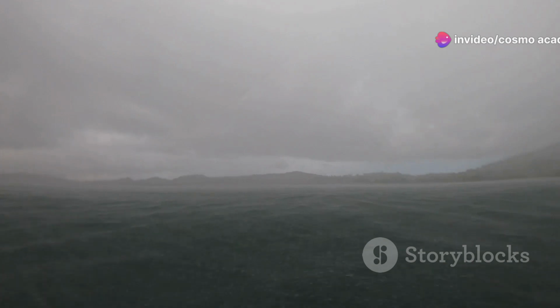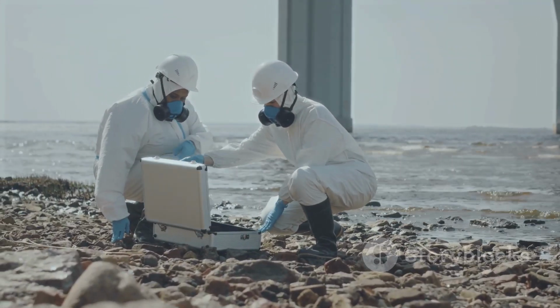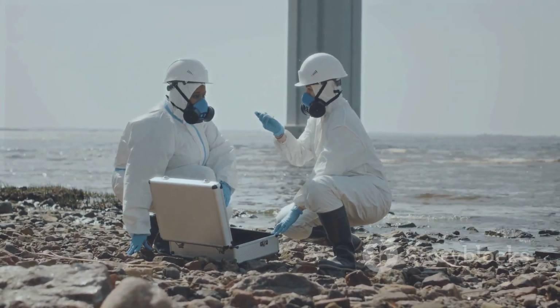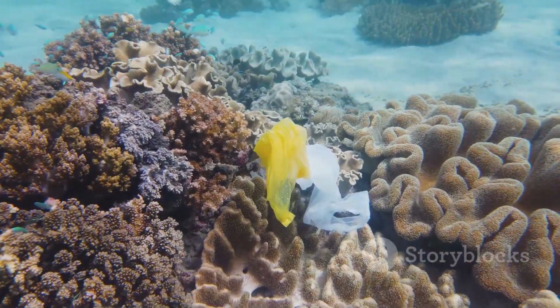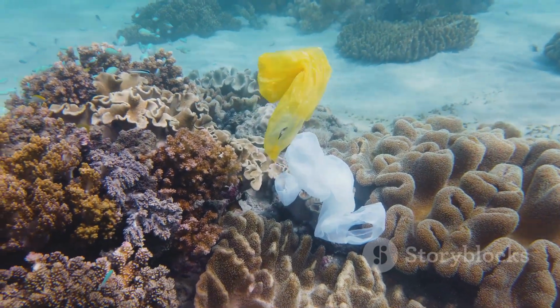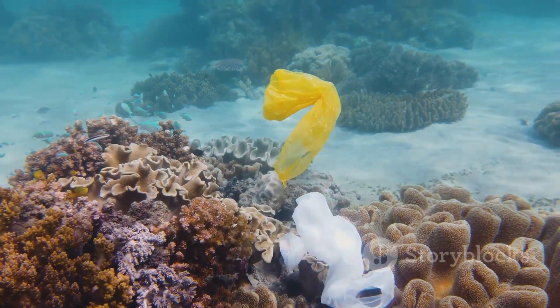Understanding these factors and their impact on salinity is crucial for comprehending the intricate workings of our planet's oceans. As we face the challenges of climate change, it is more important than ever to monitor and protect this delicate balance for the health of our oceans and the future of our planet.